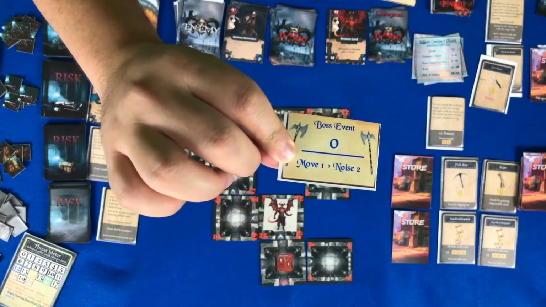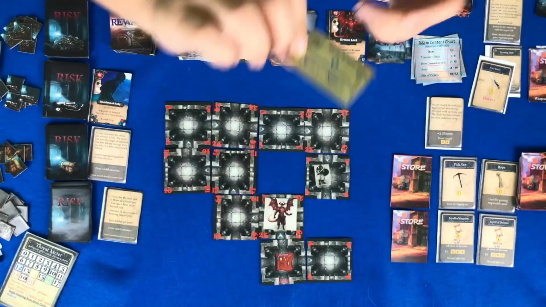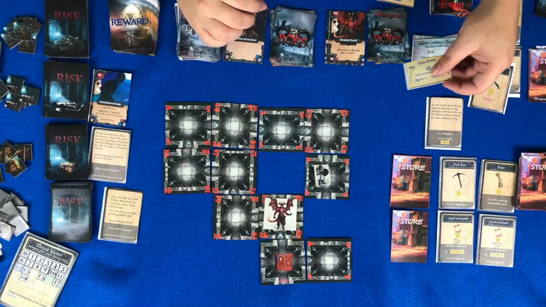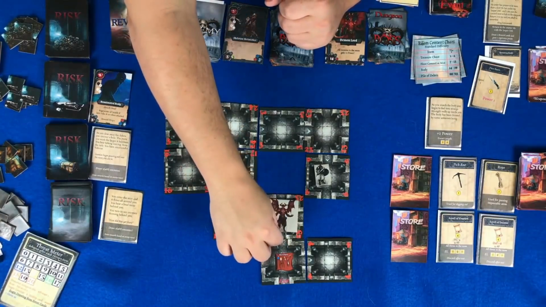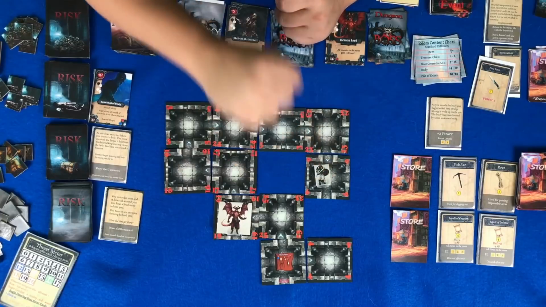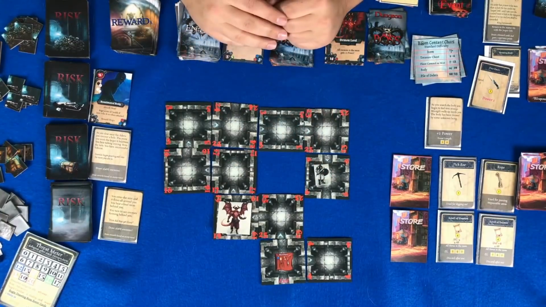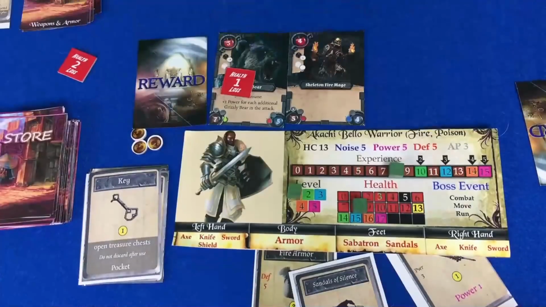So now he's going to move 1 closer to noise 2. Well, there is no noise 2, so it's then going to be the noisiest, which is the warrior. So he's going to the closest route, and right now the closest route is this way right here. So he's going to move 1. All right, now back to combat. Back over here.